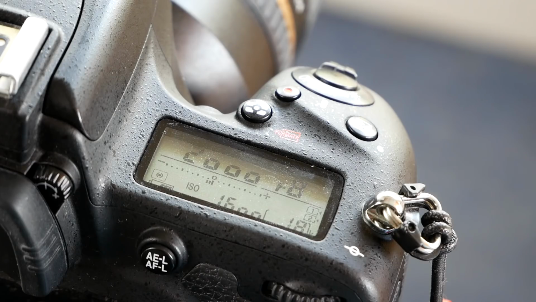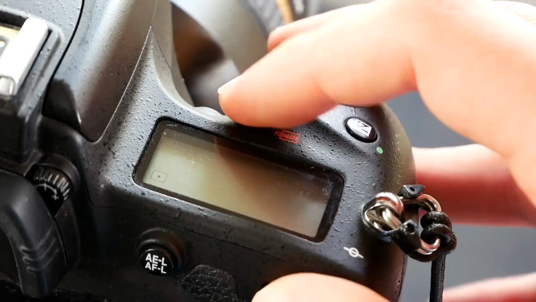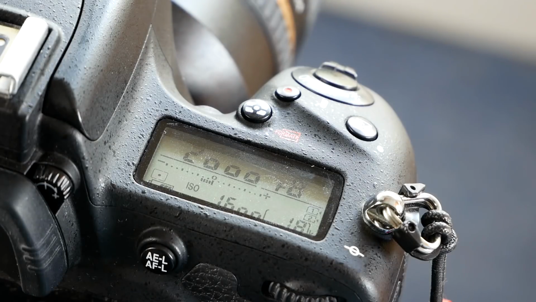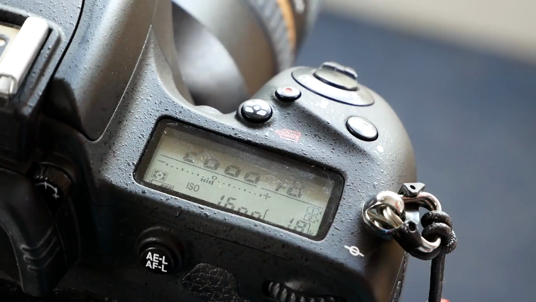But I can change it to center-weighted metering, which means the camera will now give its exposure recommendation based mostly off what's in the center of the frame, or spot metering, which means it'll only look at one spot in the middle of the frame and make a determination just from that place. But for most things you can leave it in multi-metering and it'll do a pretty good job.